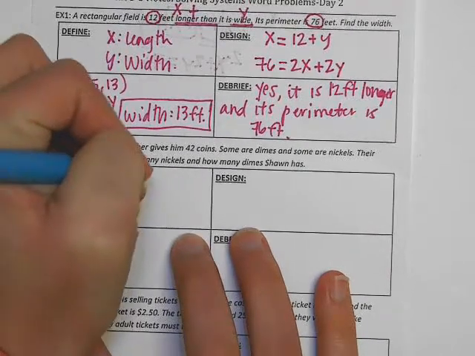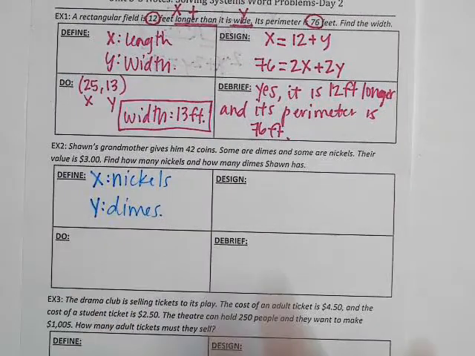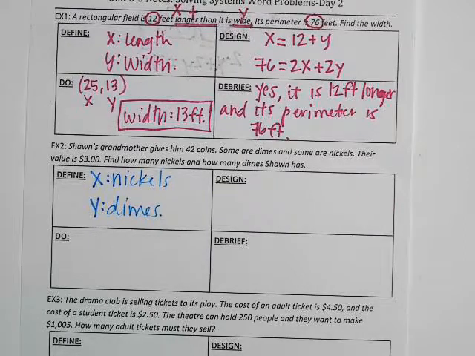Nickels and dimes. So my x will be nickels, my y will be dimes, or vice versa. Okay, now the equations are going to be a little bit harder on this one. So make sure you're paying attention.